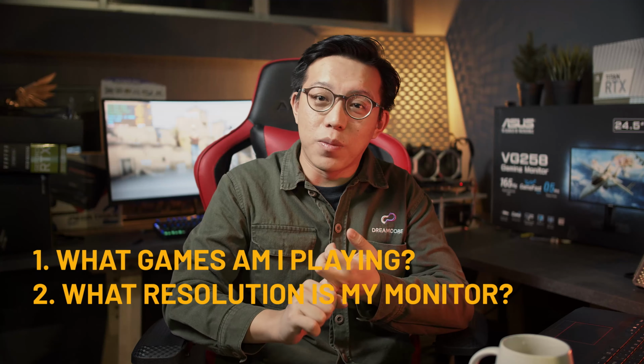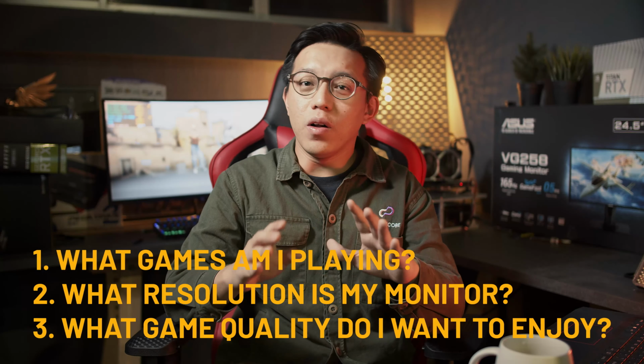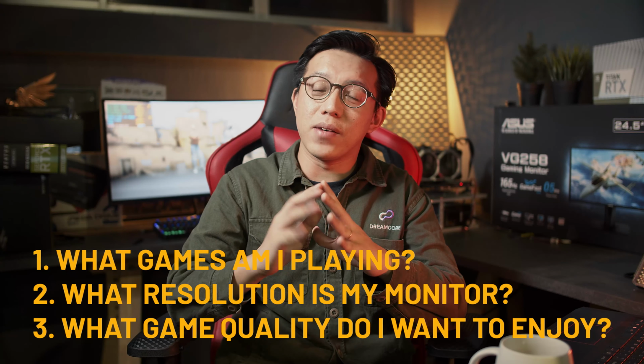That's why it's critically important to understand these factors when choosing a new graphics card. Ask yourself, what games are you playing? What resolution is your monitor? What sort of quality do you want to achieve in-game? These questions will all help you figure out which graphics card best serves your needs. Let's take a look at some real-world examples.